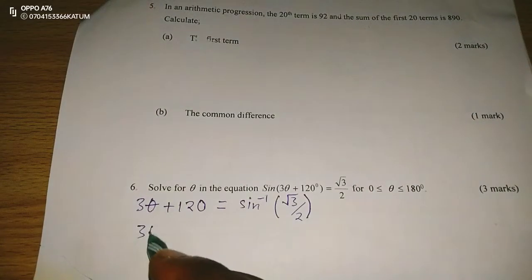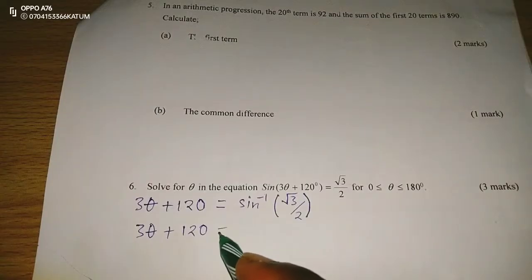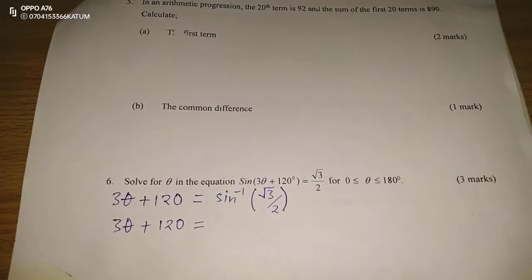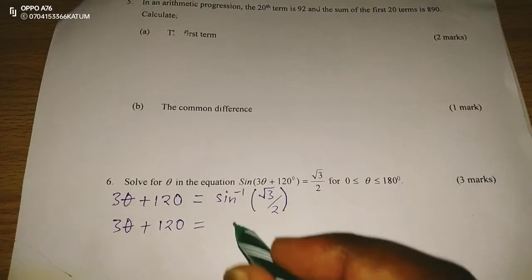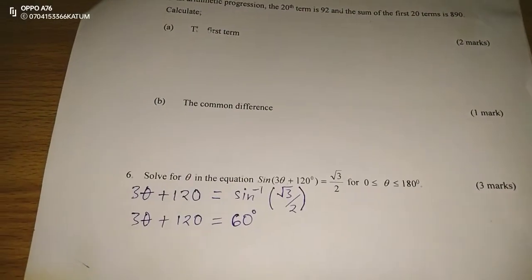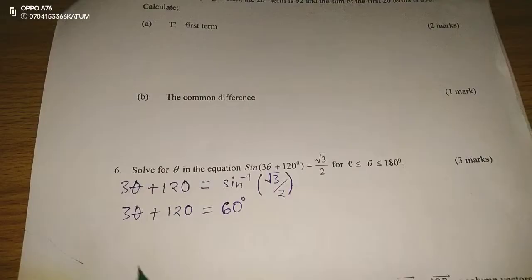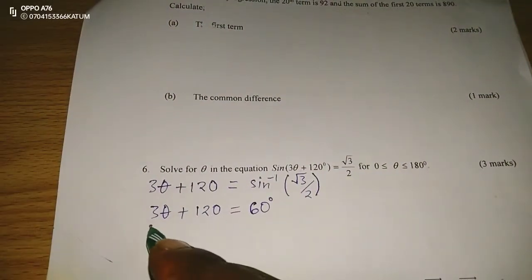Therefore, 3 theta plus 120 should give us an angle which is equivalent to the inverse sine of the square root of 3 divided by 2. And this gives us exactly 60 degrees. So there are other angles which are equivalent to 60 degrees, and we are going to state those angles.